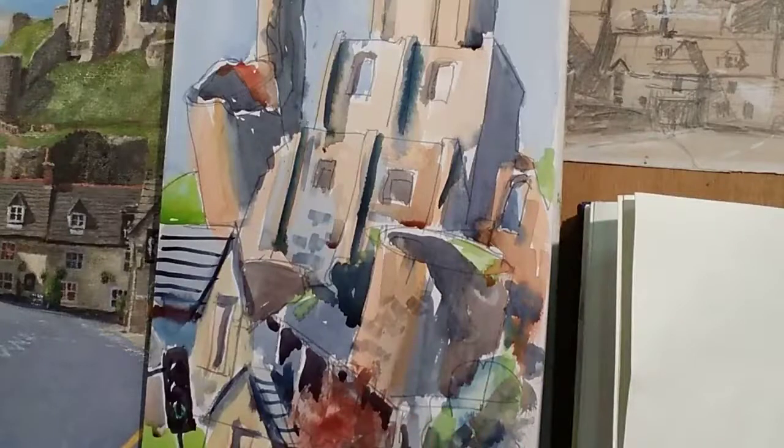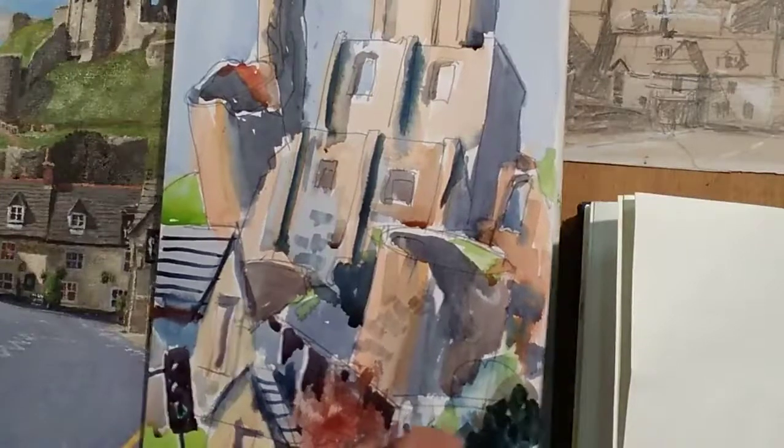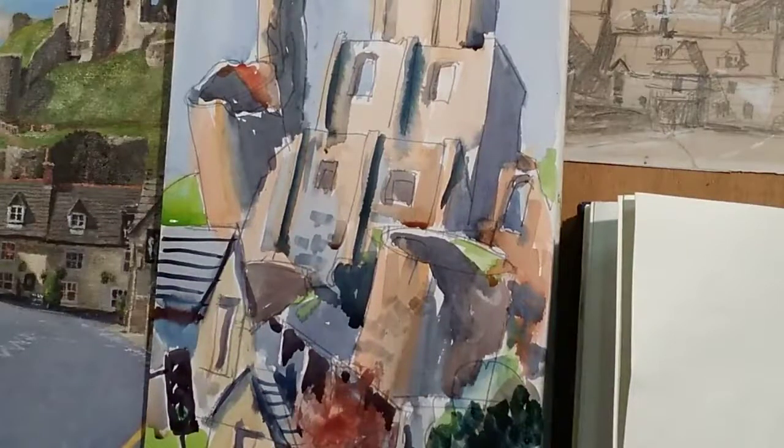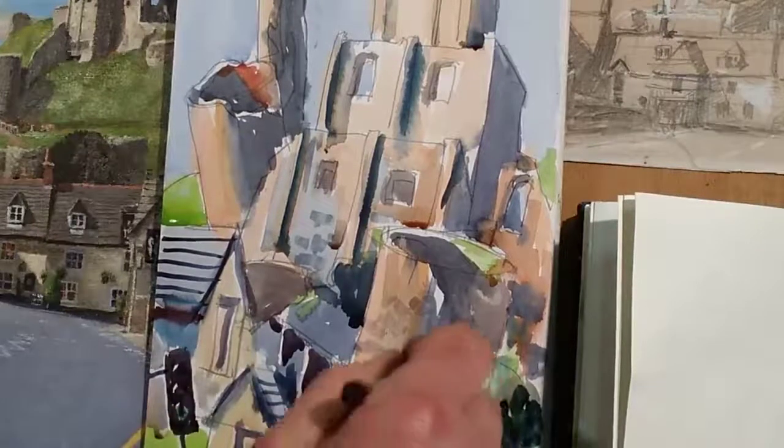I'm going to make the tree down here a bit darker, so I'm mixing indigo with some raw amber this time, and that produces a lovely sort of dark. It's actually using the sumi again. Let's get the colour on with the sumi.